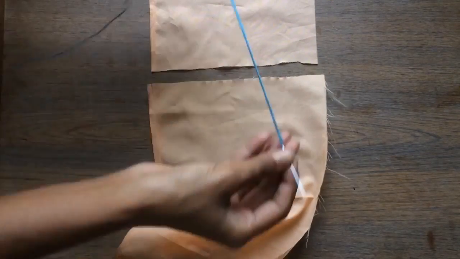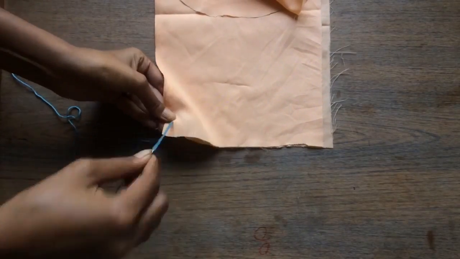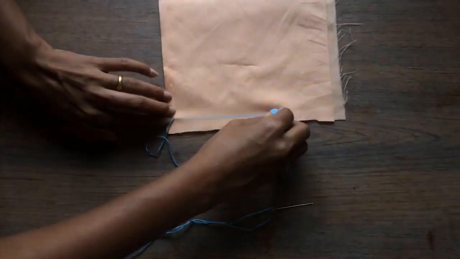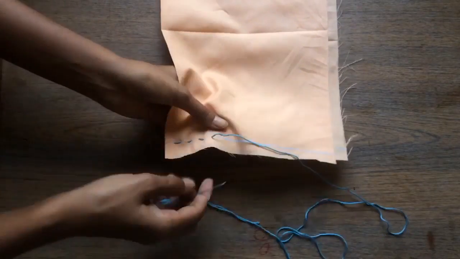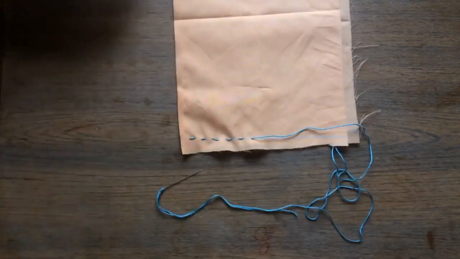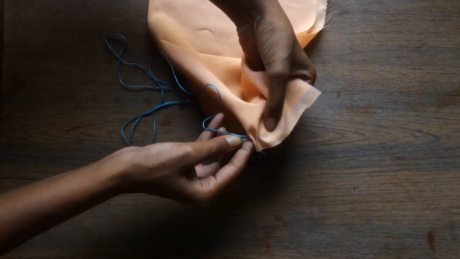So first we will see the sewing technique. For sewing we need 2 different pieces of fabric, or many more pieces, you can sew very easily. So this is a very common type of sewing, that is running stitches. In running stitches also you can get various types of textures, various types of patterns.